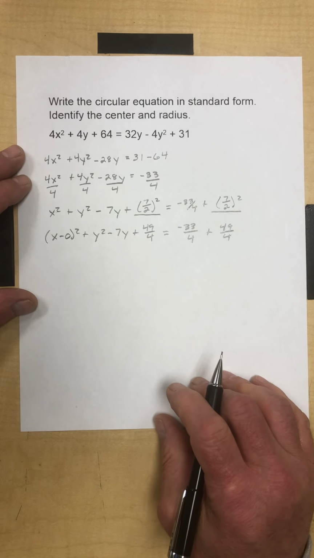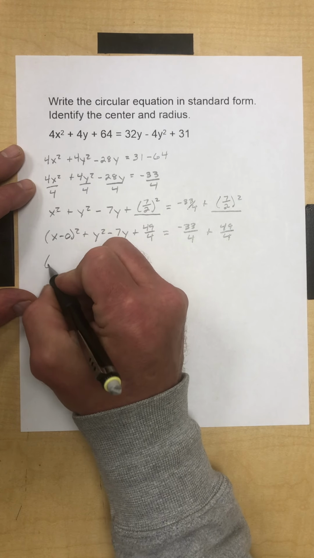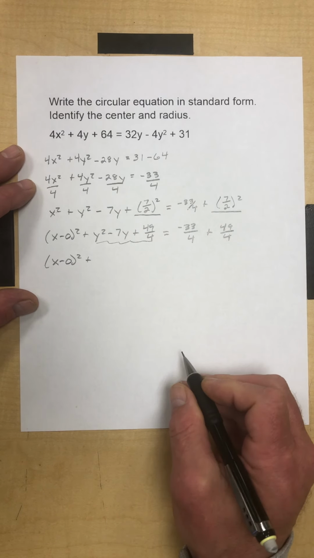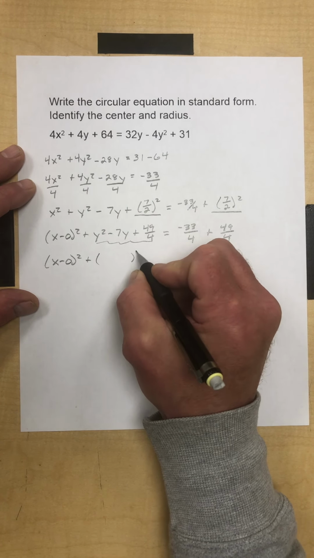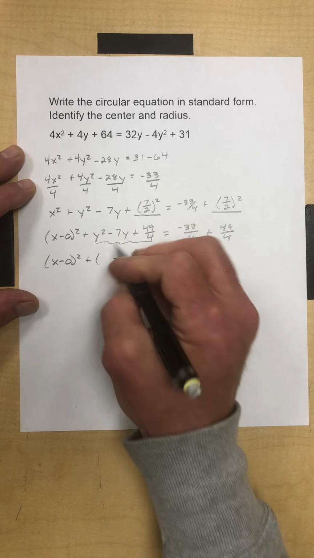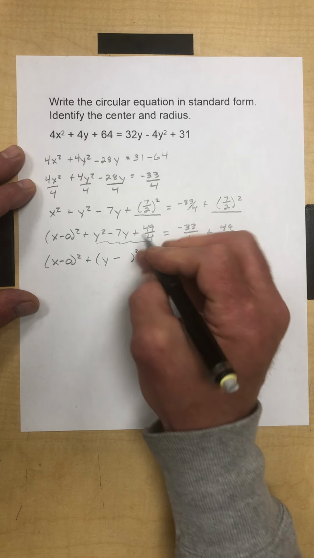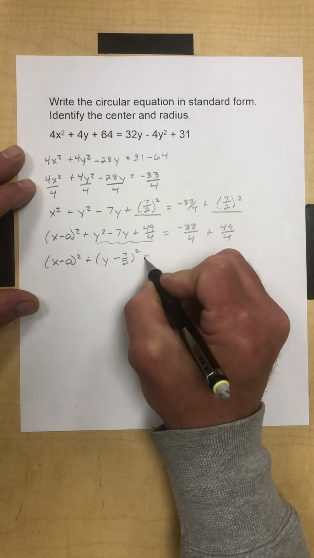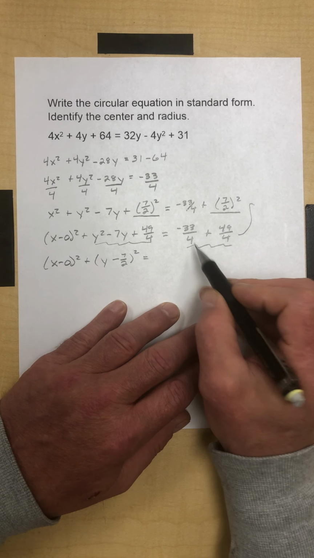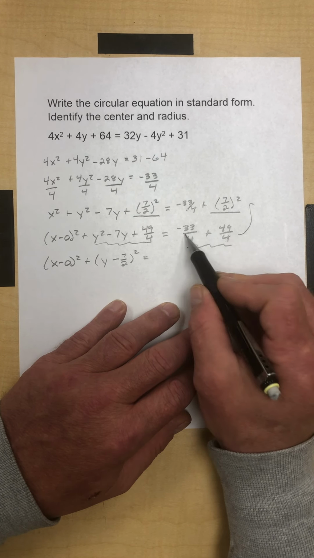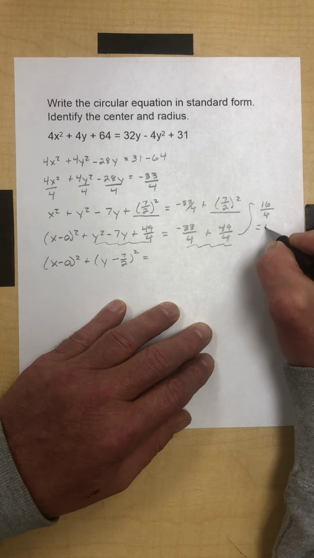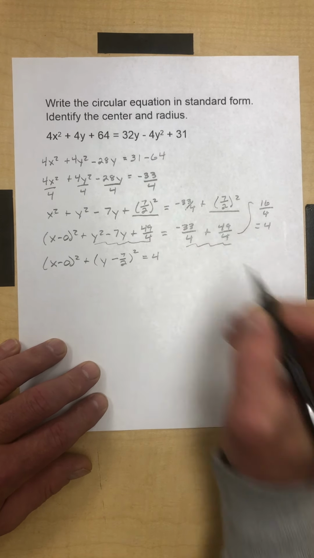So let's see what we got going on here. I've got my x minus 0 squared. I've got to factor this perfect square trinomial. Remember, it always factors into the square of a binomial. So bring down the middle term. Square root of y squared is y. Square root of 49 fourths is 7/2. Equals, what do I get there? Negative 33 plus 49, that gives me 16. So that'd be 16 fourths, which reduces down to 4. So we're in good shape there.